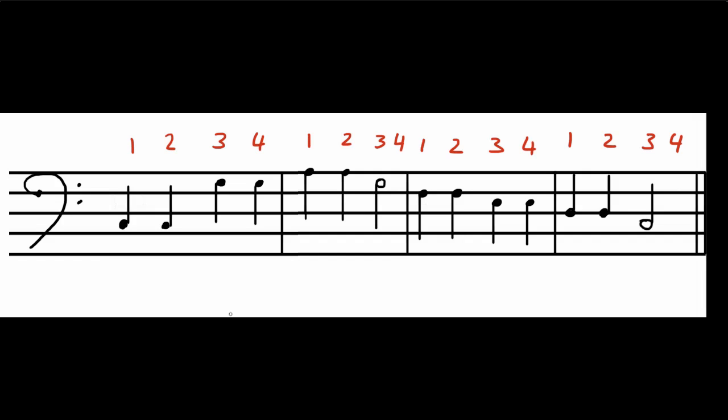So let's have a go and see if I can do it. I'm going to clap myself in, but this time I'm going to count myself in as well, and let's see if we can do it. Okay, so here we go. 1, 2, 3, 4, 1, 2, 3, 4, 1, 2, 3, 4, 1, 2, 3, 4, 1, 2, 3, 4.